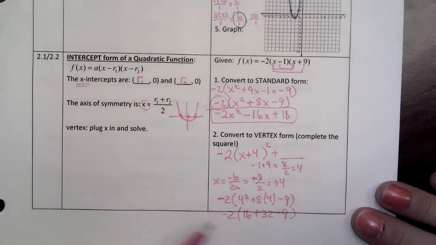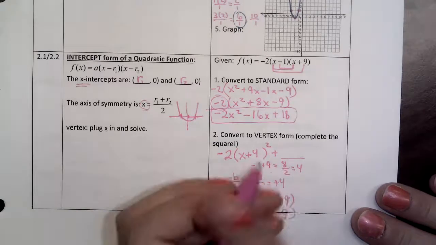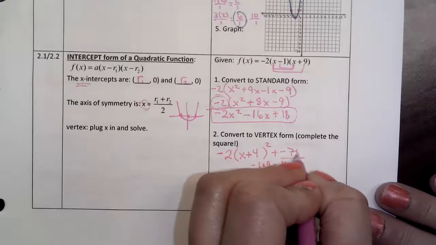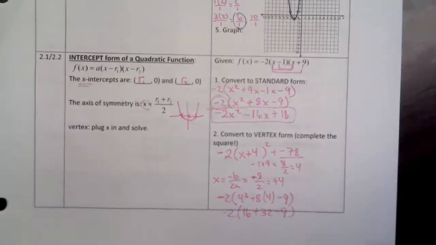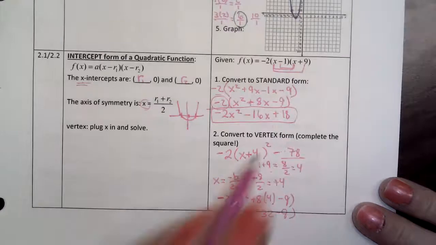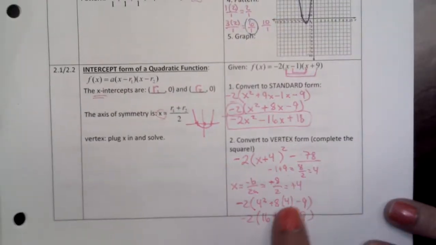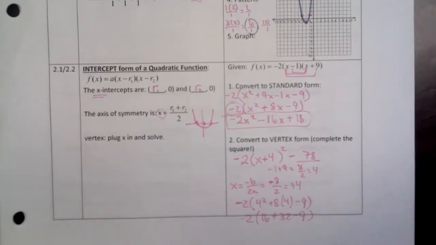And looks like you get -78. So that would be a -78 there. Okay, assuming I did my math right. 16, 32, -9, -2 times that. Okay, so that looks right.